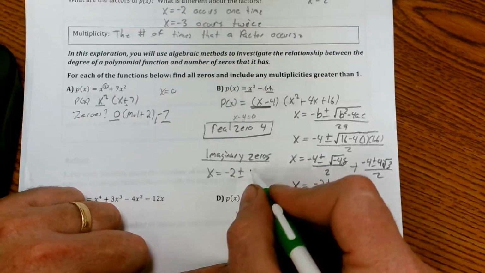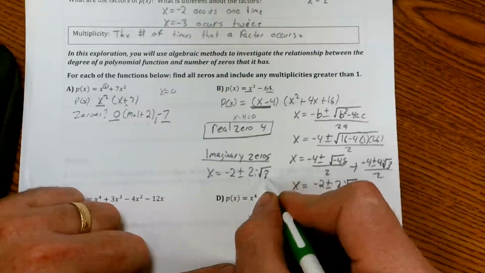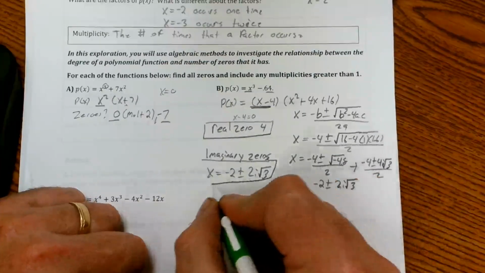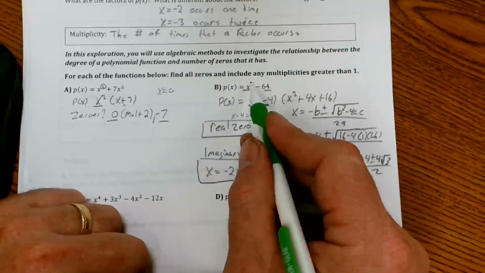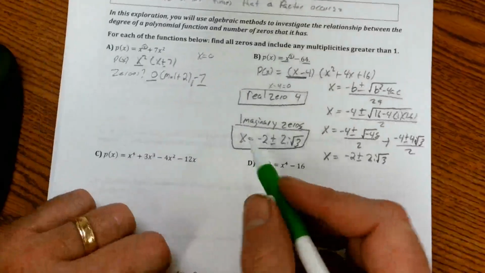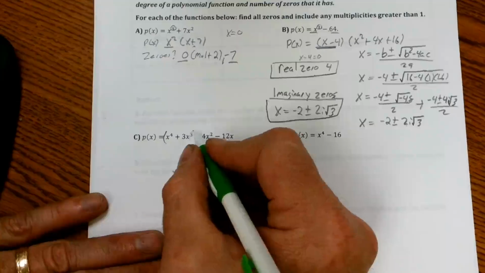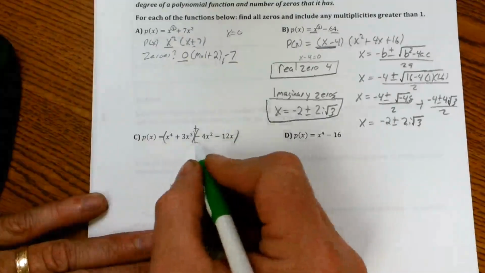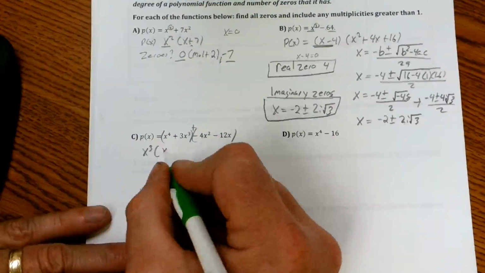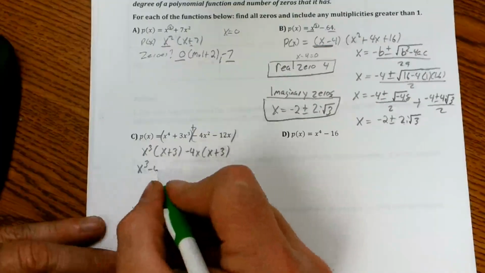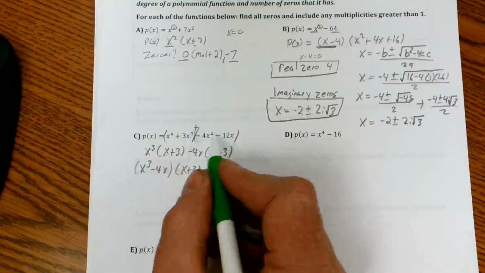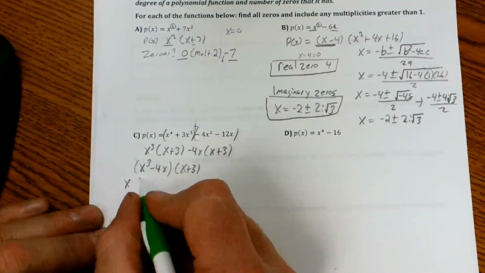And these are imaginary zeros. We know they're imaginary because there's an i. It's weird. They're imaginary and irrational because I have a rad 3, but I'm going to list them as imaginary. So I have x equals negative 2 plus or minus 2i rad 3. So once again, I have 2 imaginary and 1 real for a total of 3, which we can see up here.